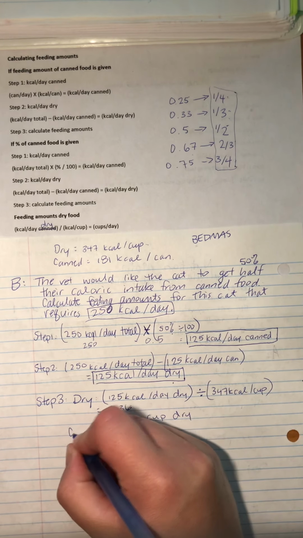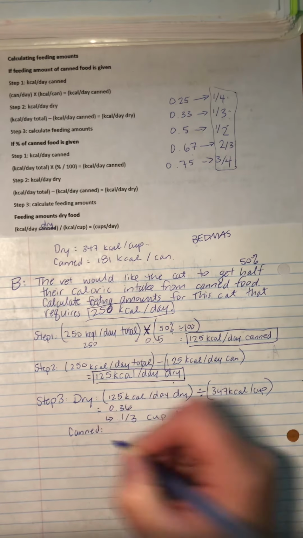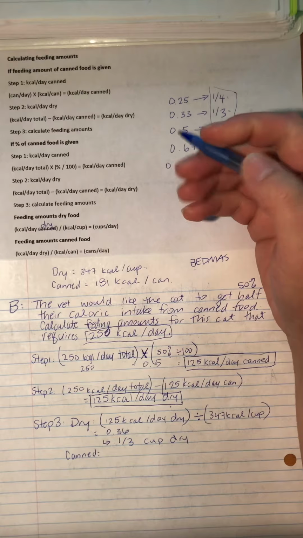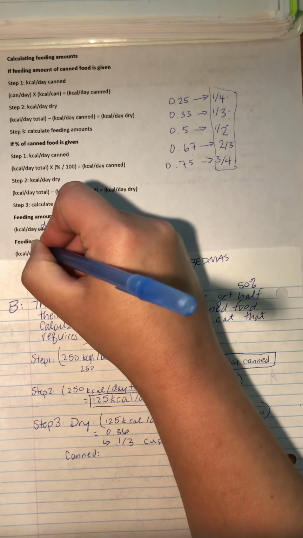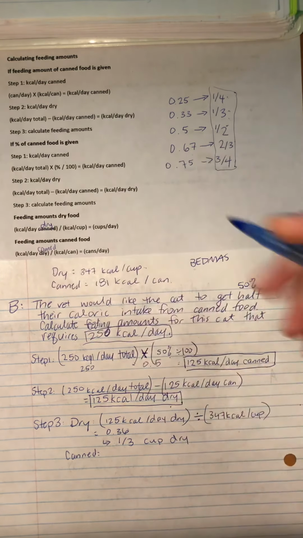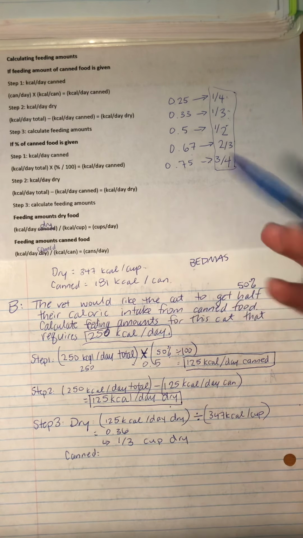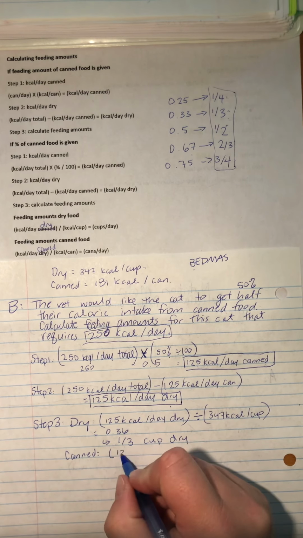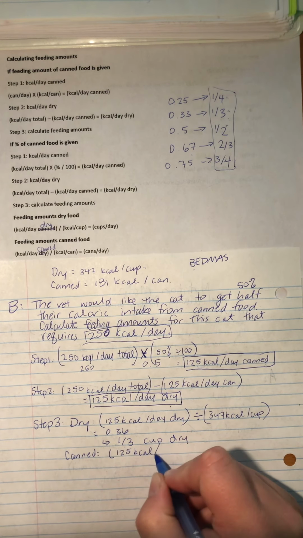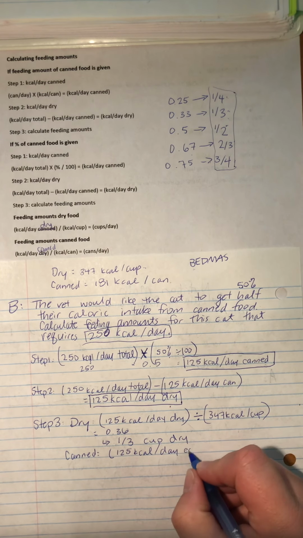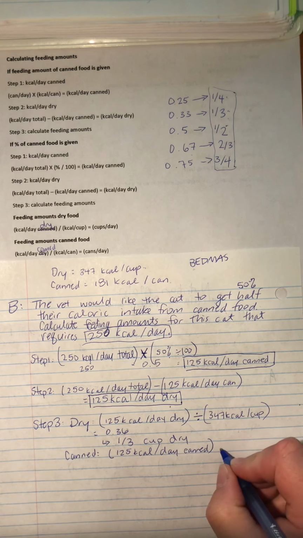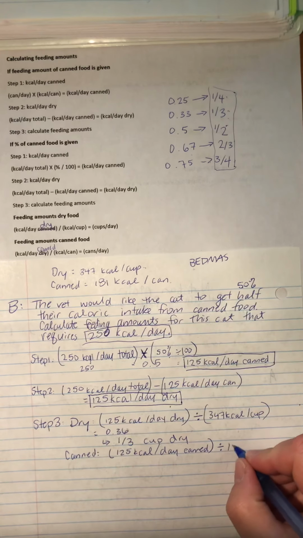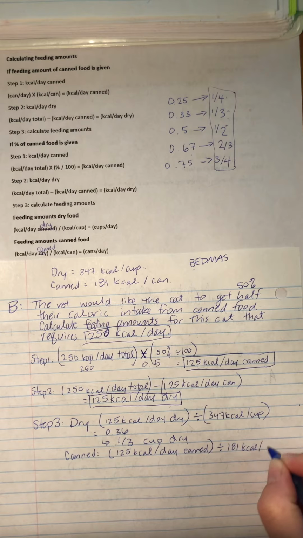And then we need to figure out step 3 still for our canned food. So figuring out canned food, we need our kilocalories per day. Oh geez, I just mixed these up clearly, of canned. I'm gonna have to fix that. So kilocalories per day of canned. Well, we know that because we calculated it up here. We have 125 kilocalories per day of canned to use. And we can divide that by the amount of kilocalories in a can. So 181 kilocalories per can.